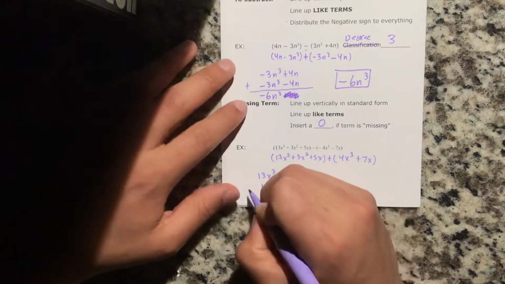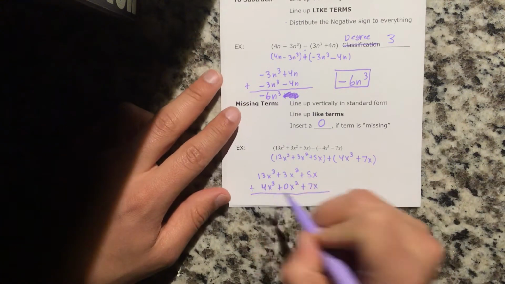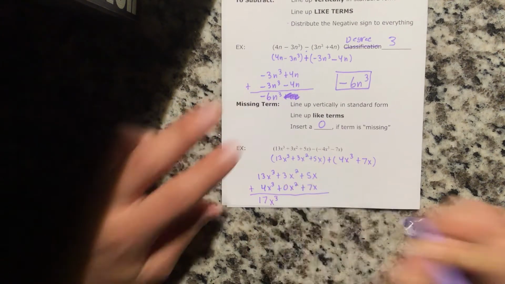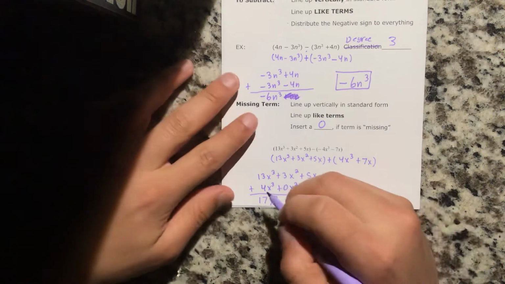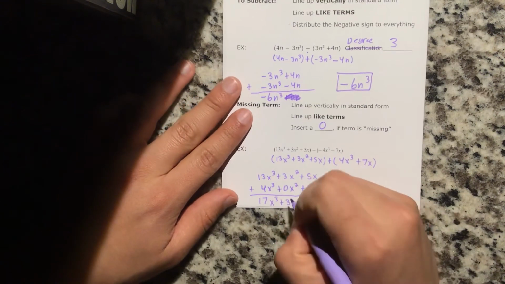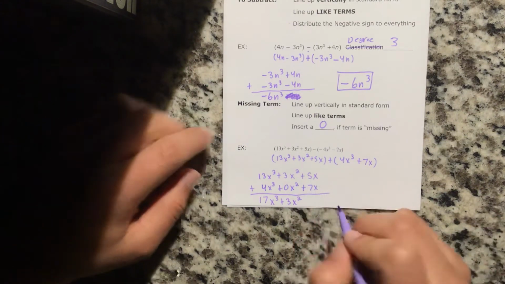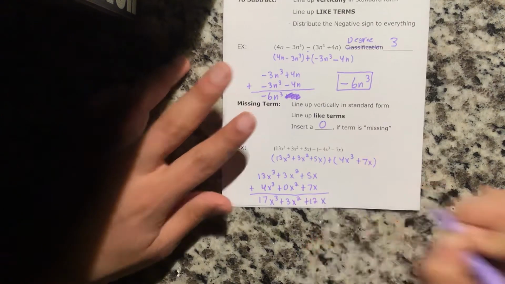Okay, now we just add down. I add down 13 plus 4, that gives me 17. I bring down my x cubed. Then I go to my next term. 3 plus 0 gives me 3. I bring down the x squared. And then my last term, 5 plus 7, I get positive 12. I bring down the x.